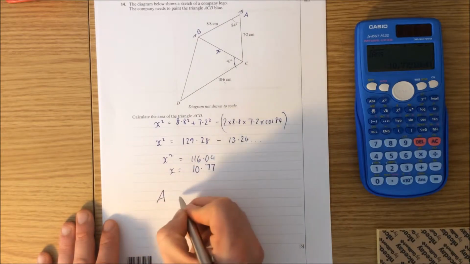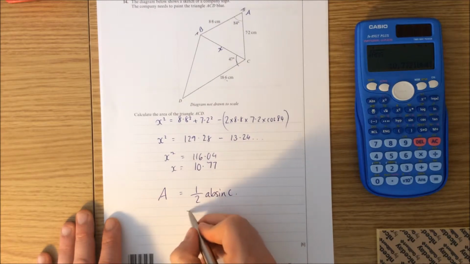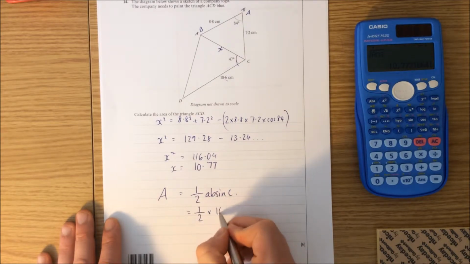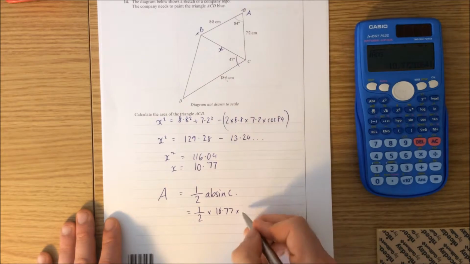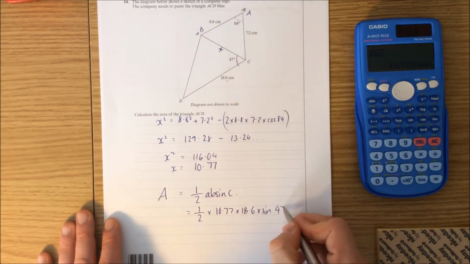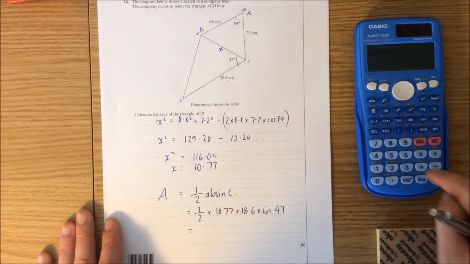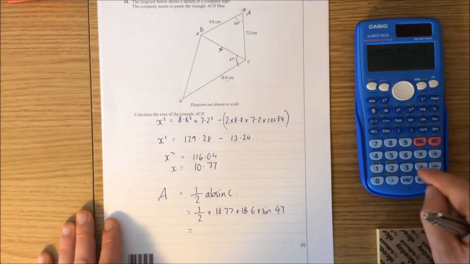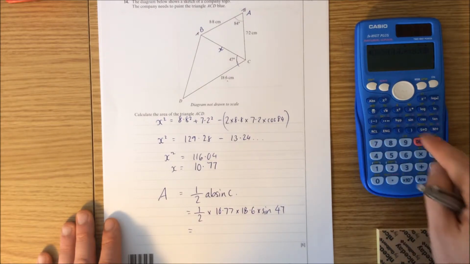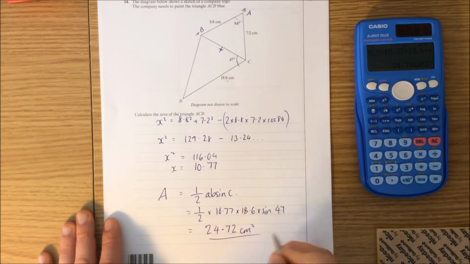Then we're going to use the area equals a half ab sine C. So it's a half times the 10.77 we just worked out, times the 18.6 here, times the sine of the angle in between, which is 47. So again, we can just type that in. So a half times 10.77 times 18.6 times the sine of 47, and that gives us the area is 24.72 centimeters squared.